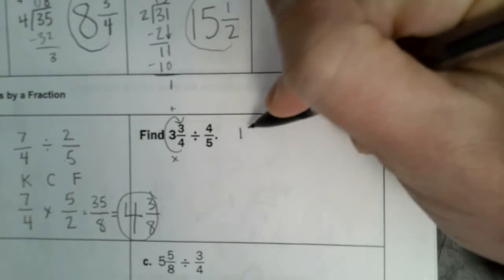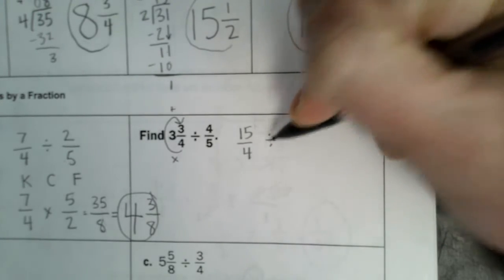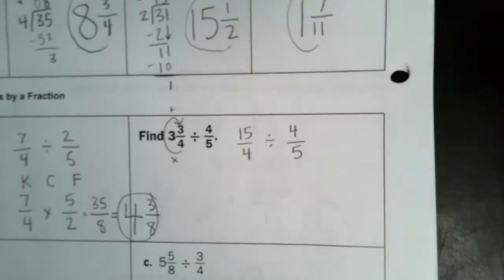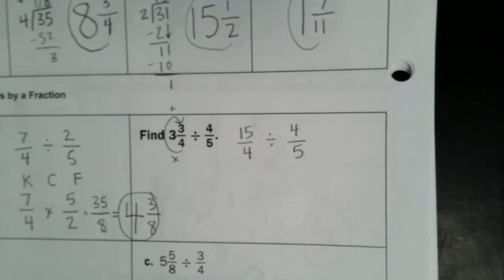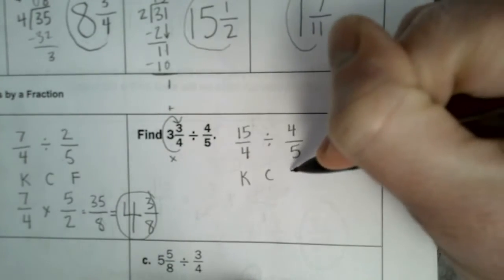We're going to keep the denominator. It's going to be 15/4 divided by, we don't have to do anything with this fraction, 4/5. Okie dokie. Now we're going to keep change flip, because now we have fractions. We can do this.